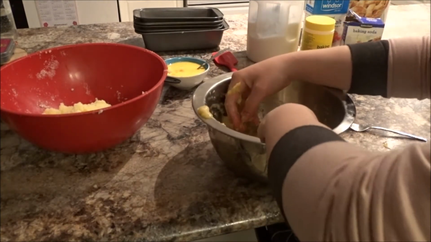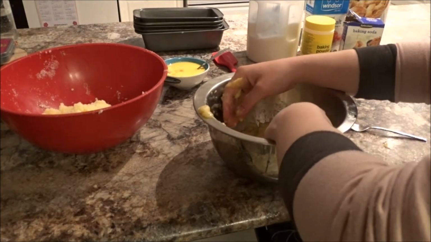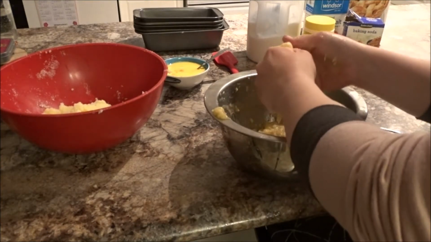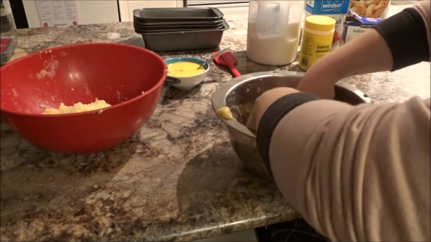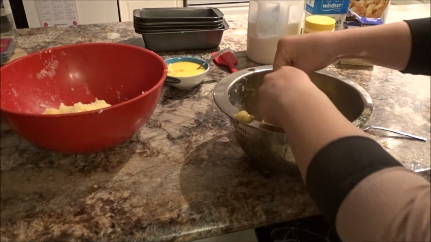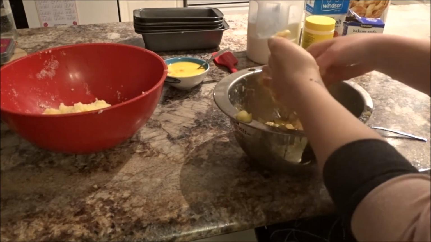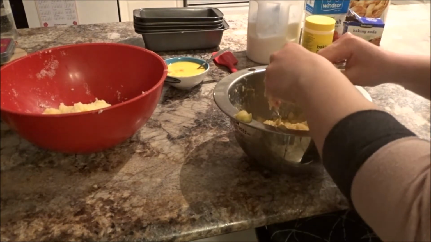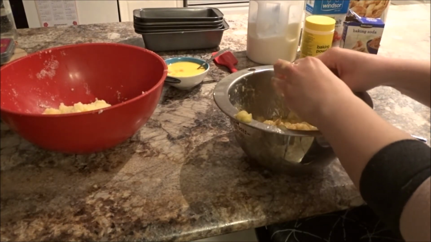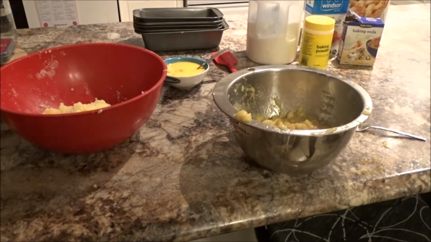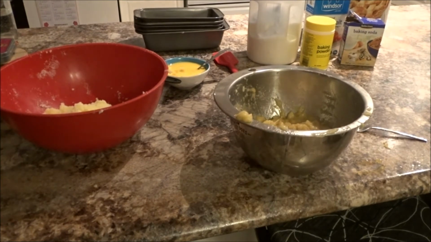I'm just making sure there's no big frozen parts, because those were a little hard. Alright, looking beautiful. So, next, we are going to add all of this together. I'm just going to wash my hands first. Rinse them off at least.